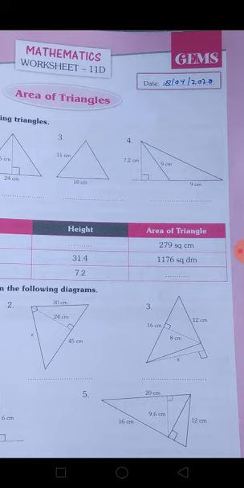Okay, and 16 centimeter is your base. On that, what is your height? Suppose x is the side. You multiply this and simplify, then you will get the value of your height. Okay, thank you.